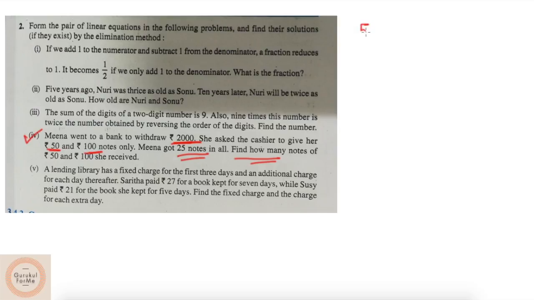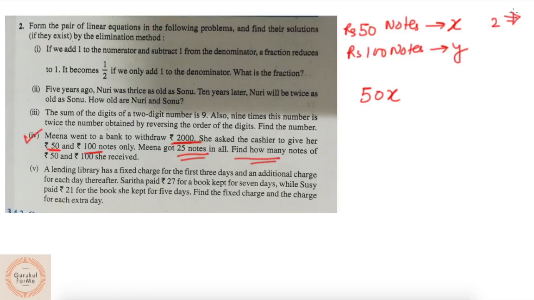Can I say that, for example, the number of 50 rupee notes is X, and the number of 100 rupee notes is Y? She withdrew 2000 rupees in all. If you had X notes of 50, what is the total amount you had with 50? 50 into X. For example, if you had 2 notes, you would have 100 rupees.